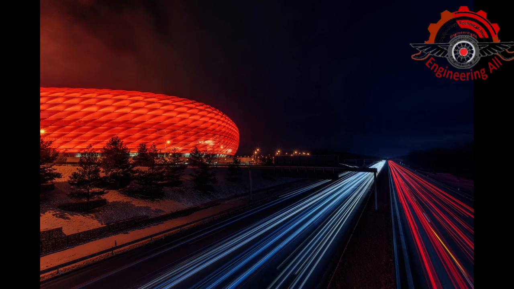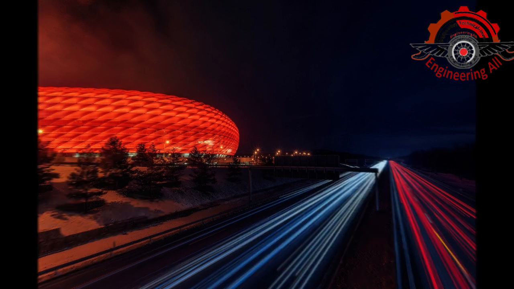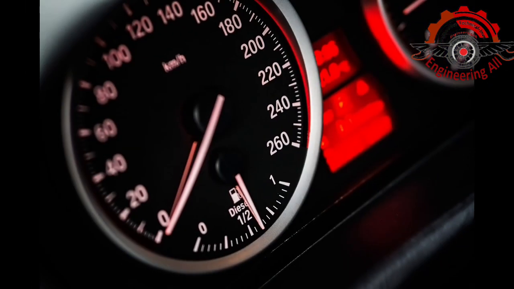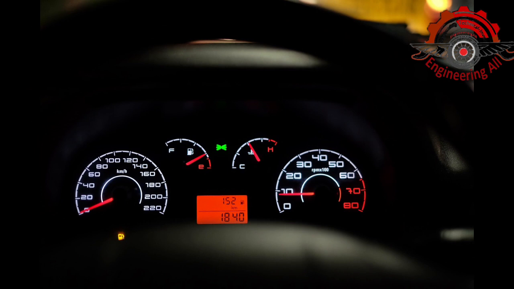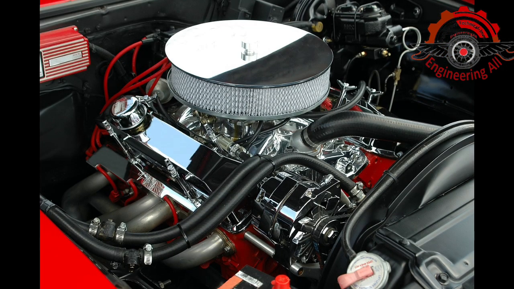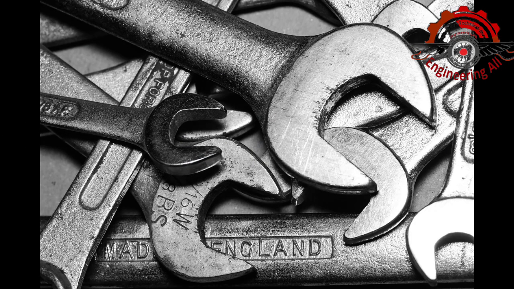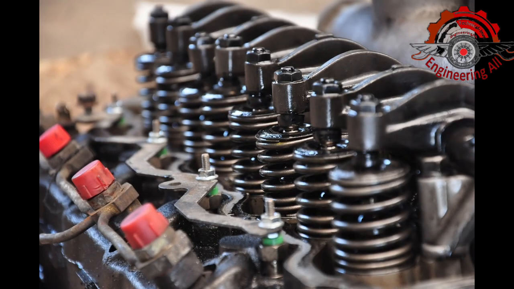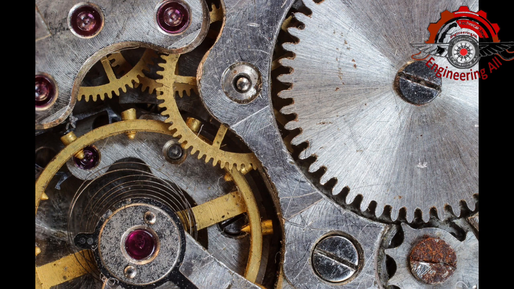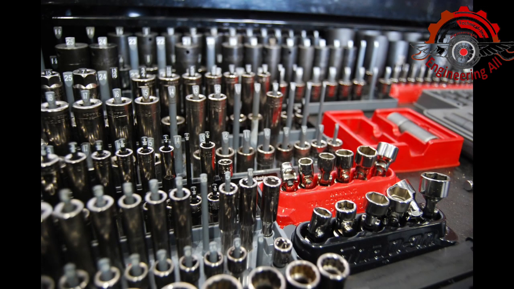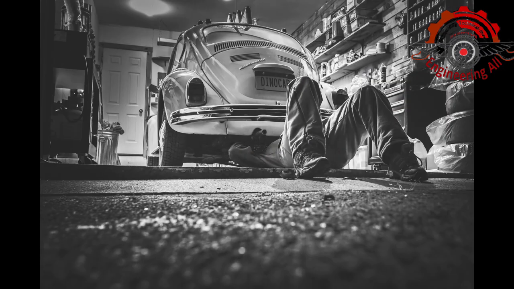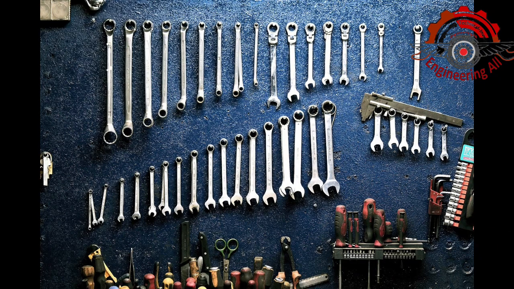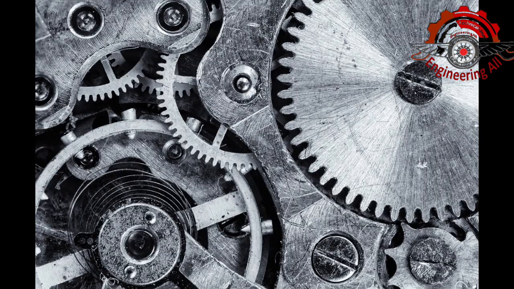Step 5. Follow proper procedures. Precision and adherence to proper procedures are essential during repairs. 1. Thorough inspection. Before proceeding with repairs, conduct a comprehensive inspection of the entire engine to ensure no additional issues exist. 2. Precision work. Engine repairs demand precision. Use the correct tools and adhere to manufacturer guidelines for torque specifications and procedures. 3. Quality parts. Always opt for high-quality replacement parts to ensure longevity and dependability.